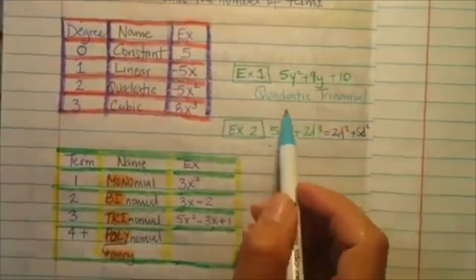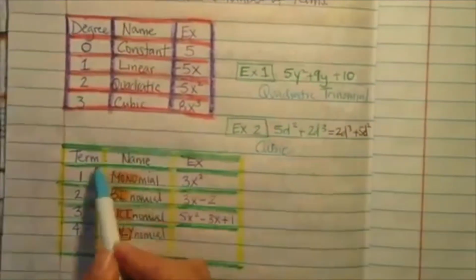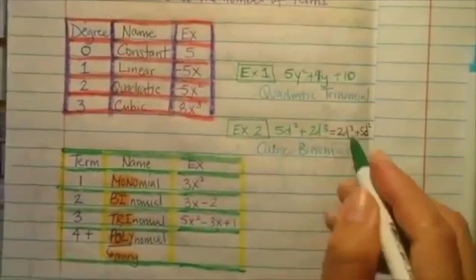So the degree is what? 3, because it's t to the 3. So it's cubic. And then how many terms does this have? 2. So it's a cubic binomial. And that's all there is to it.